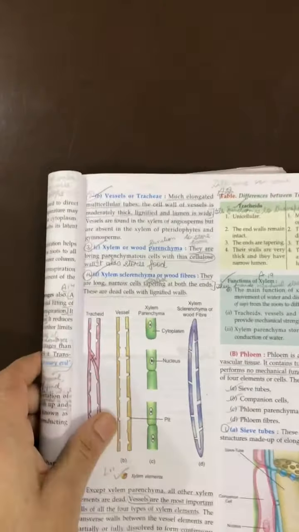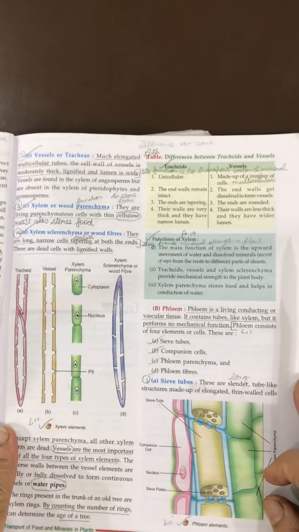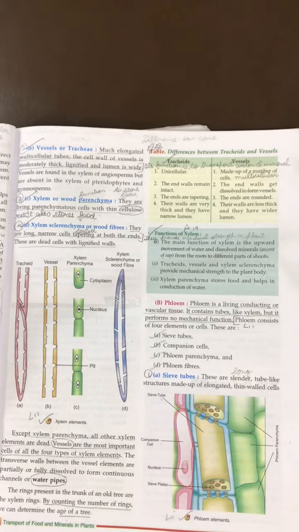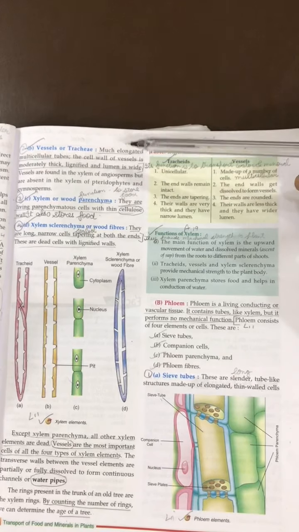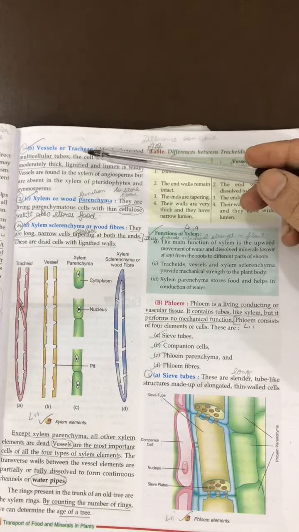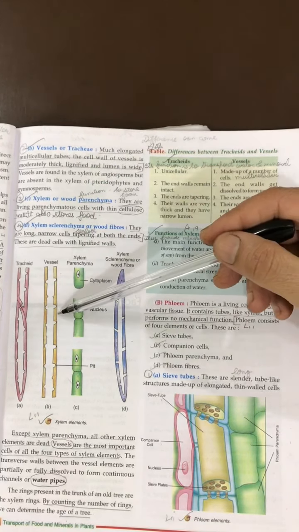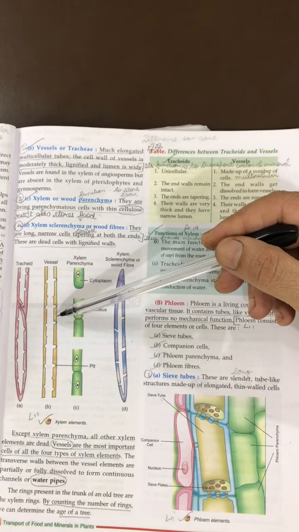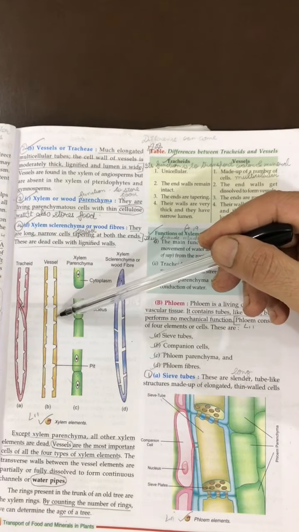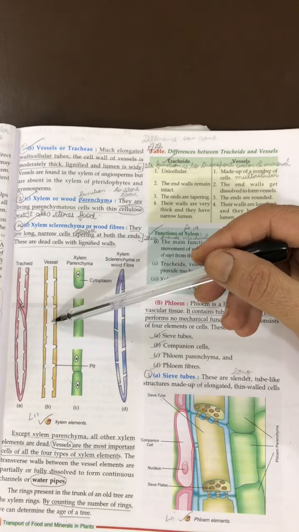And next is the xylem vessels, and these xylem vessels are much elongated multicellular tubes, and the cell wall of the vessels is moderately thick. Again, they are lignified, or the deposition of lignin is there, and the lumen is wide.